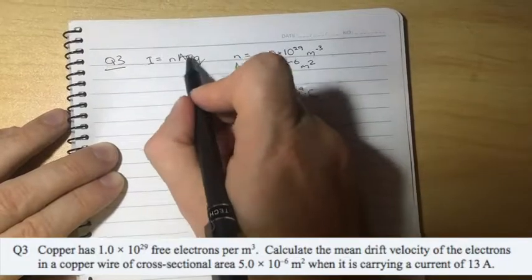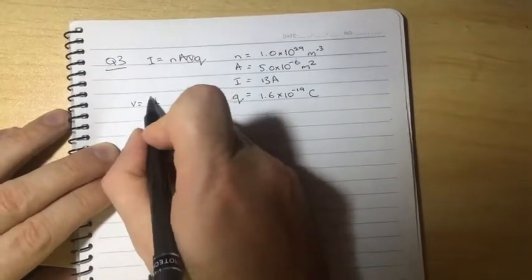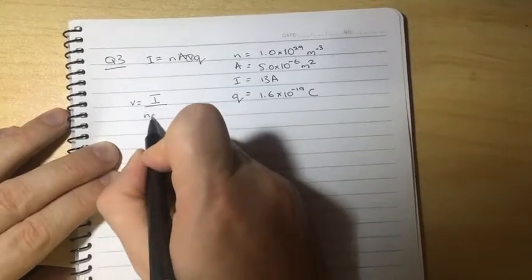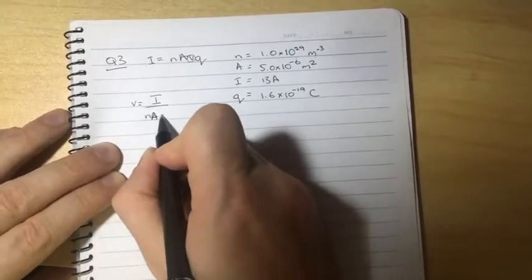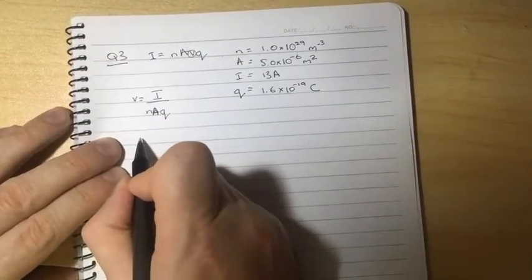Here we want to know v, so we just rearrange for v. v equals I over nAq, big A. And we can sub in the numbers.